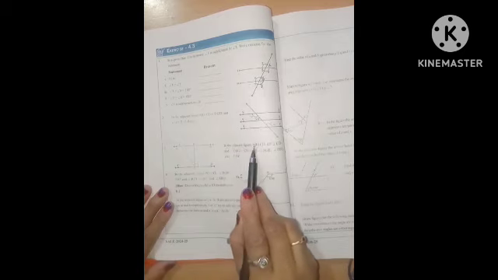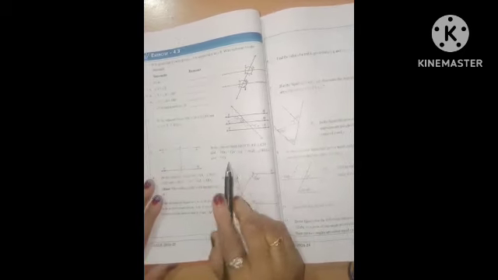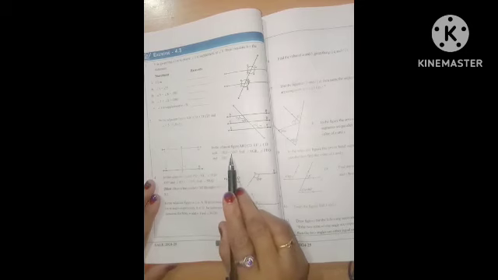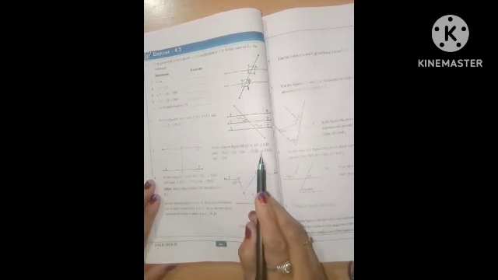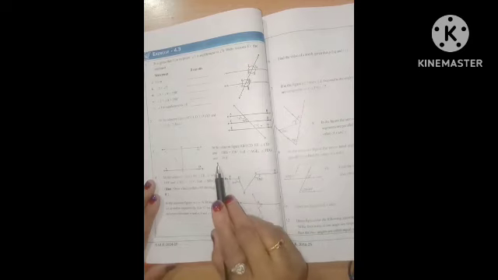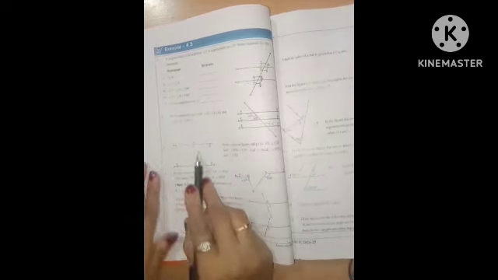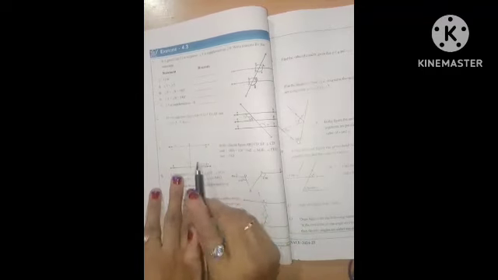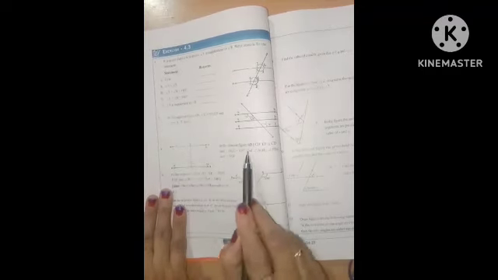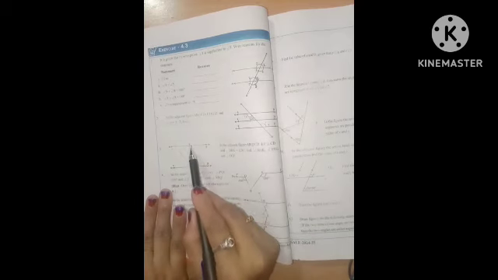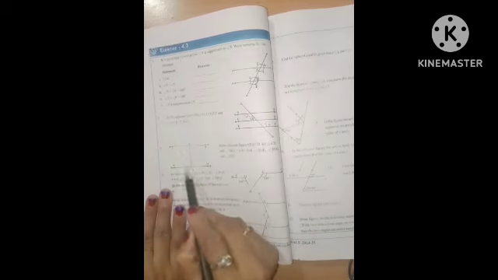In the adjacent figure, AB parallel to CD, EF perpendicular to CD, and angle DEG equal to 126 degrees. Find angle AGE, angle FEG, and angle EGF. This figure is given. What is given? These two lines are parallel, that is given. And next one is EF, this is perpendicular to CD.